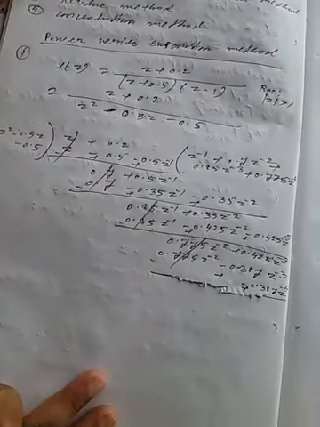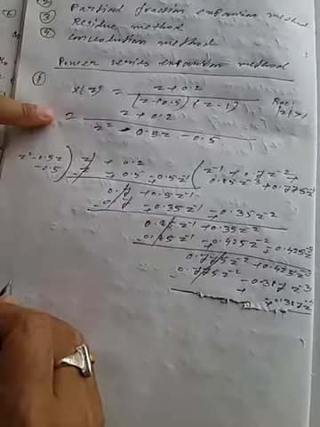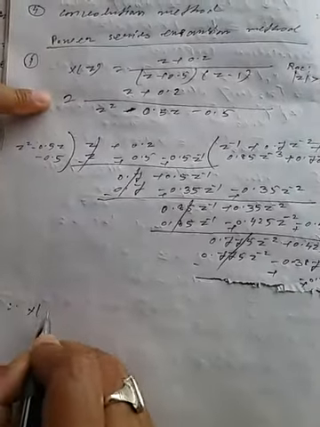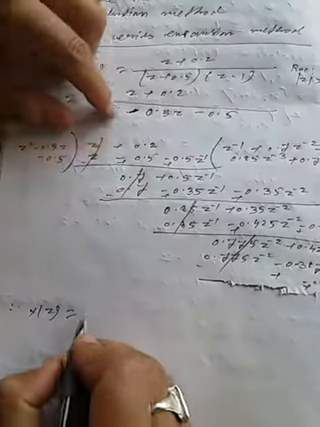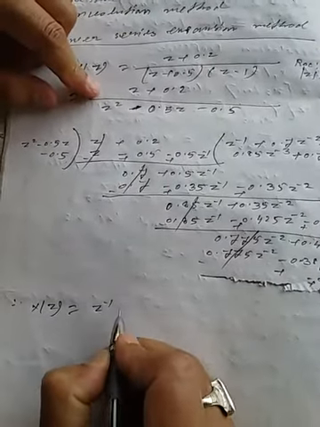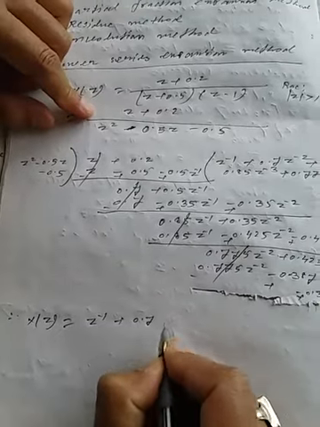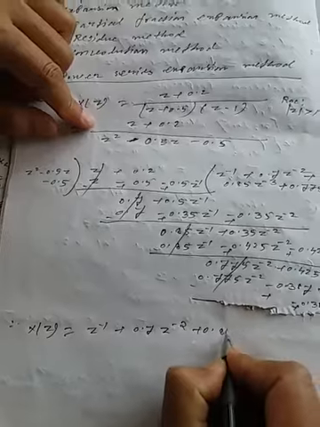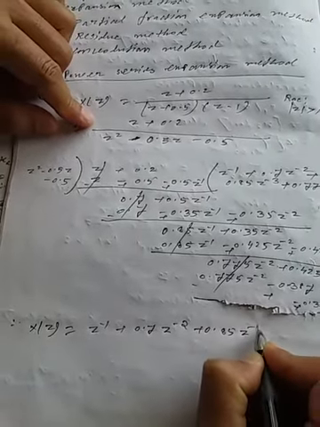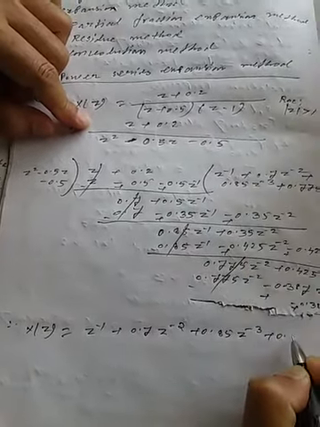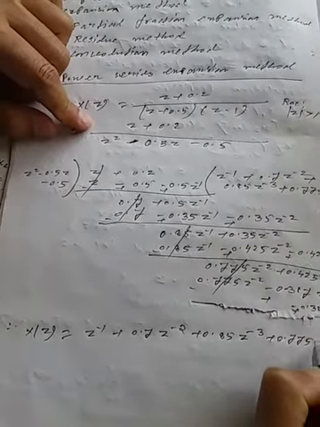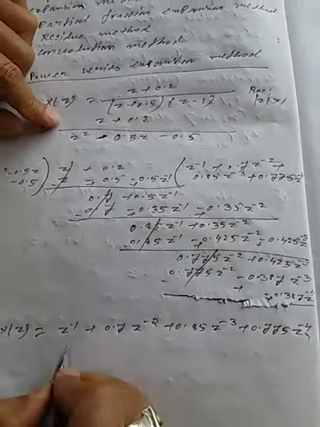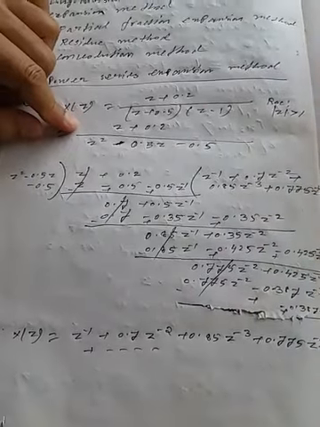And it will go further step, but we do not do anything. Okay, so X(z) will become equal to this result: z to the power minus 1 plus 0.7 z to the power minus 2 plus 0.85 z to the power minus 3 plus 0.775 z to the power minus 4 plus, and so on, right?